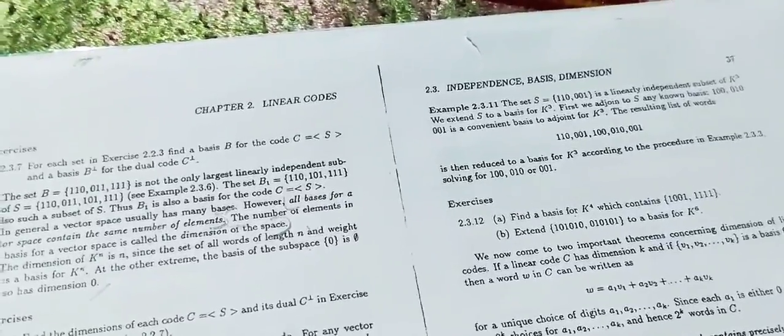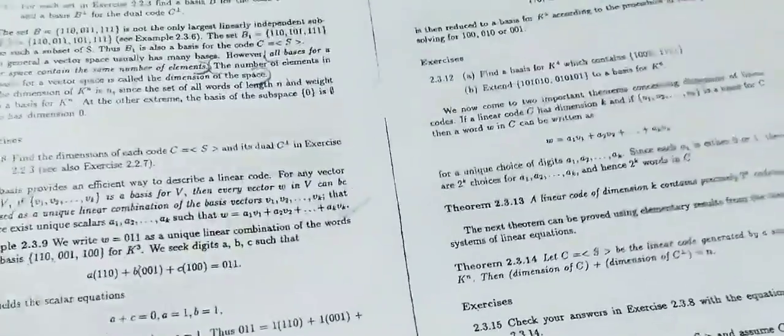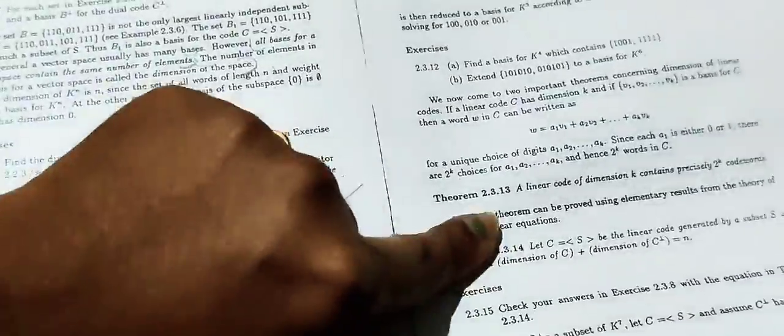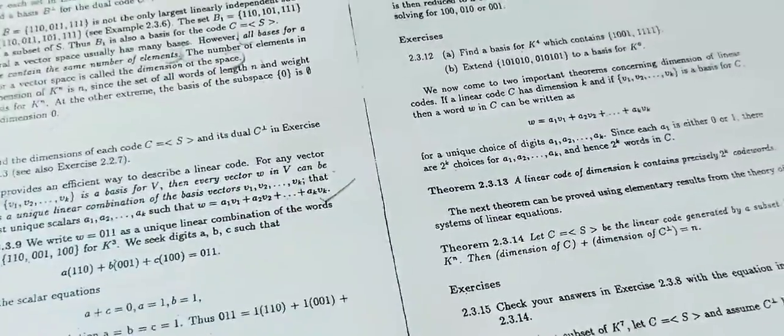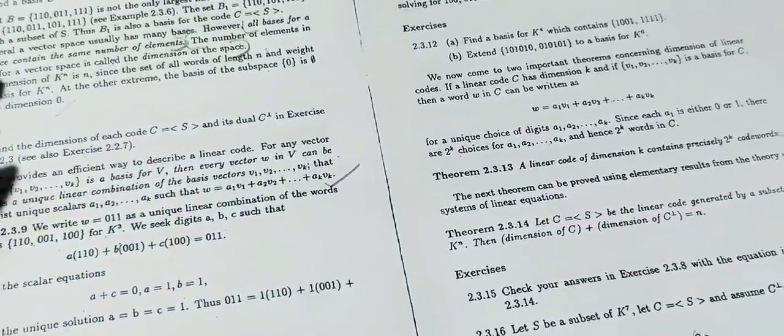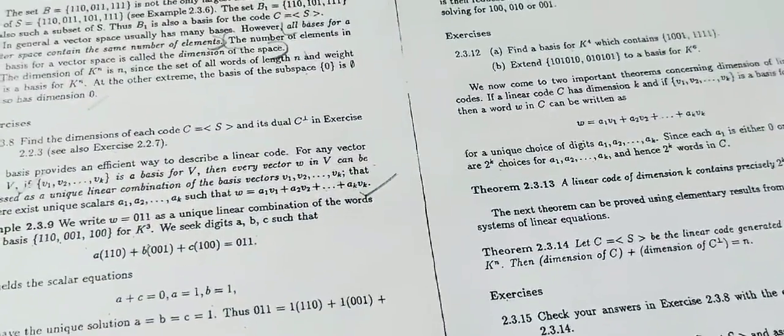Okay, here are some exercises, questions. And the theorems we will discuss in the next class.